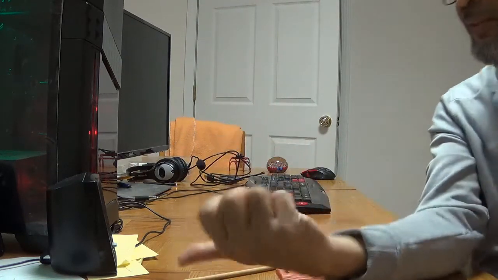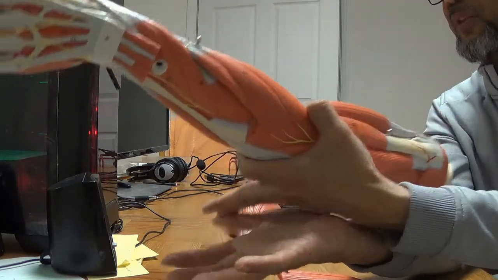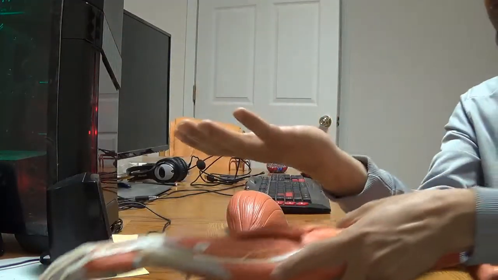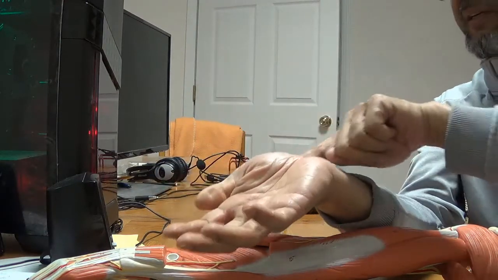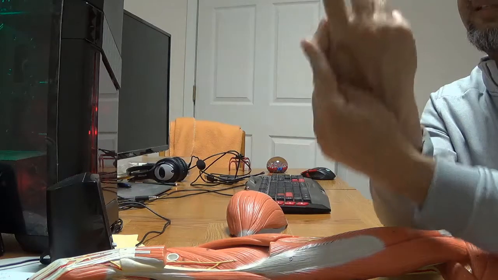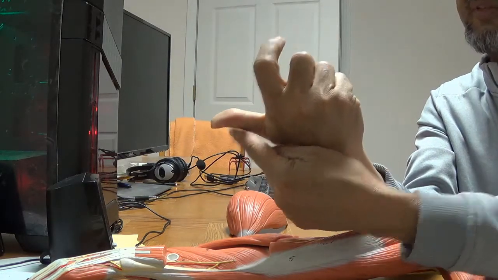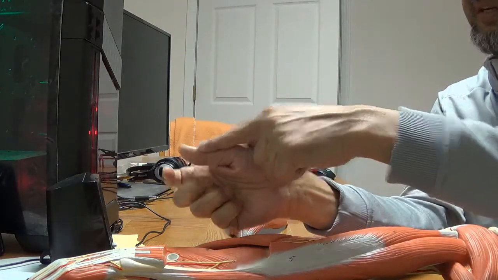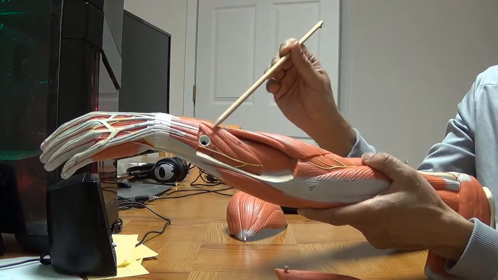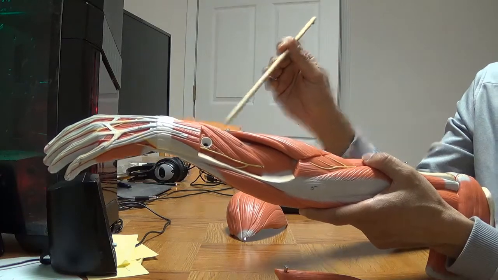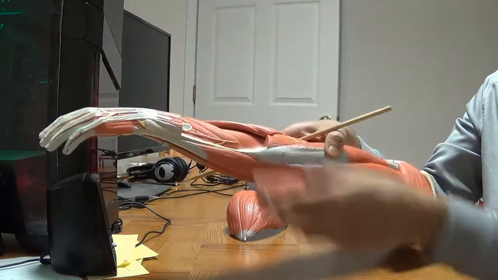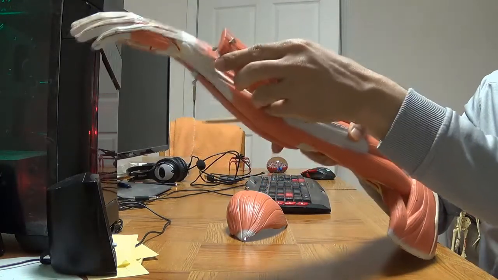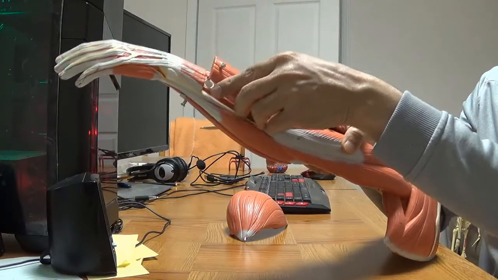So see here, this is the flexor pollicis, goes like this, causes the flexion of the pollice. Extensor pollicis like this, causes the extension of the pollice, and abductor pollicis, abduction of the pollice. So here you have the extensor pollicis and abductor pollicis. Okay, so those are the muscles in the back of the forearm.